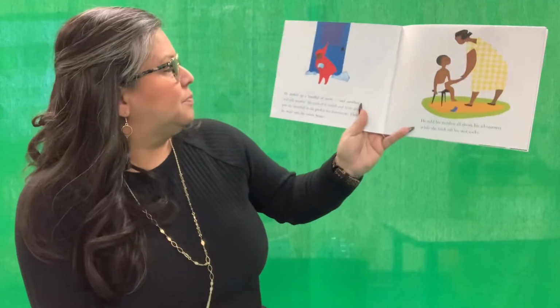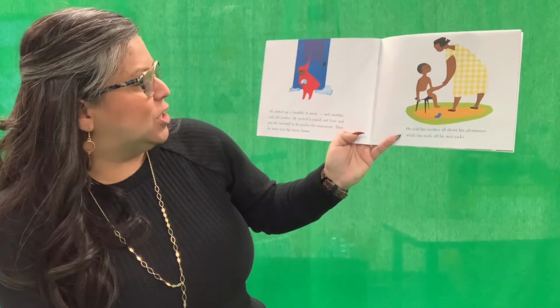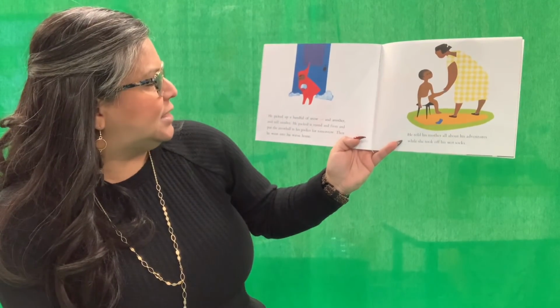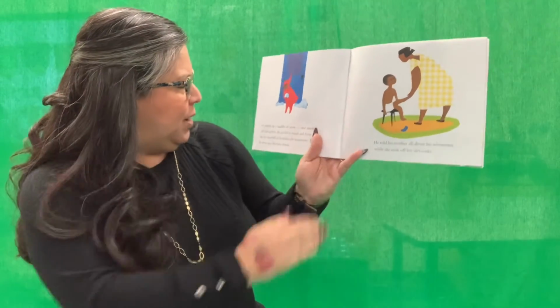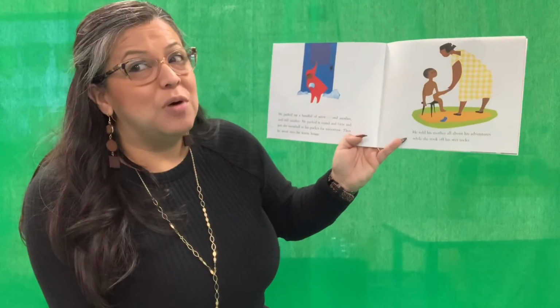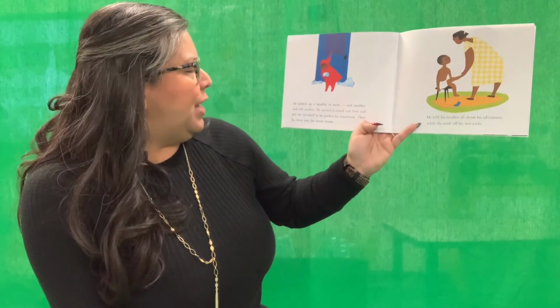Or I know that earlier today, our friend Quinn said her and her family are going to be going to the snow, and they were talking about taking tubes. That's another way of sliding down a mountain. He picked up a handful of snow and another and still another. He packed it round and firm, and he put the snowball in his pocket for tomorrow. Then he went into his warm house.